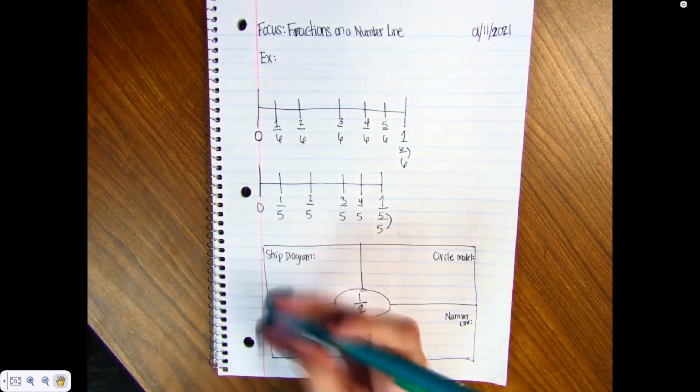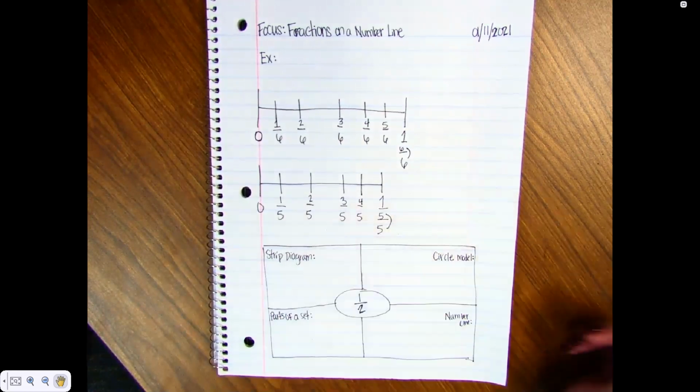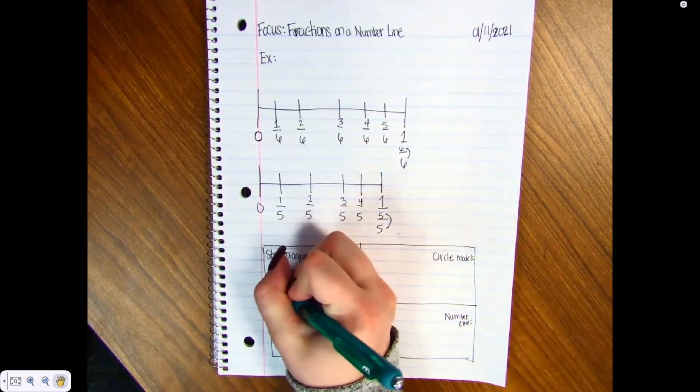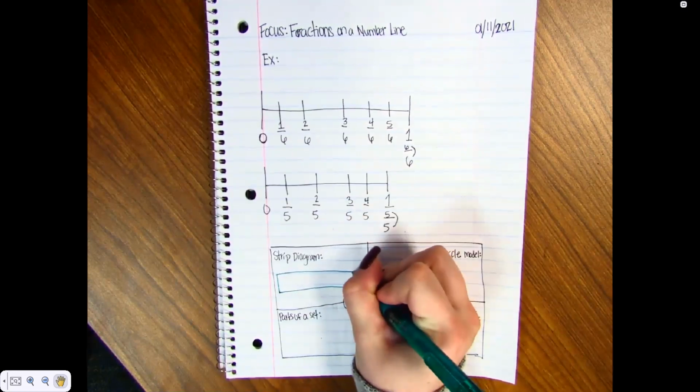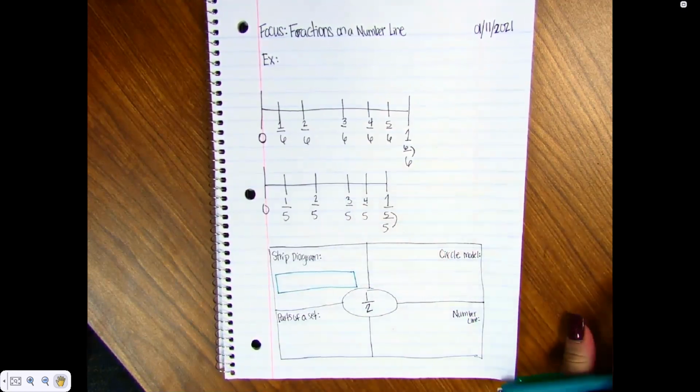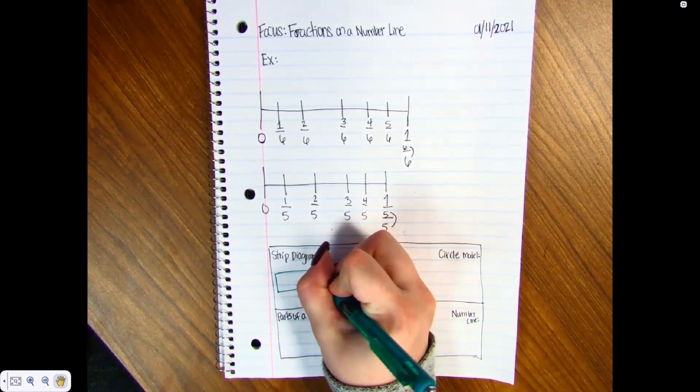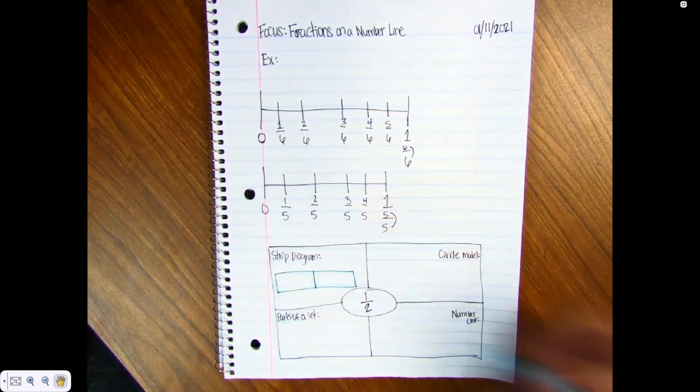Grace, sorry, I didn't see Grace raising her hand. A rectangle. So we're going to draw a rectangle. Okay. Raiden, what am I going to do to that rectangle? Divide it into 2 parts. So I'm going to divide it in half.